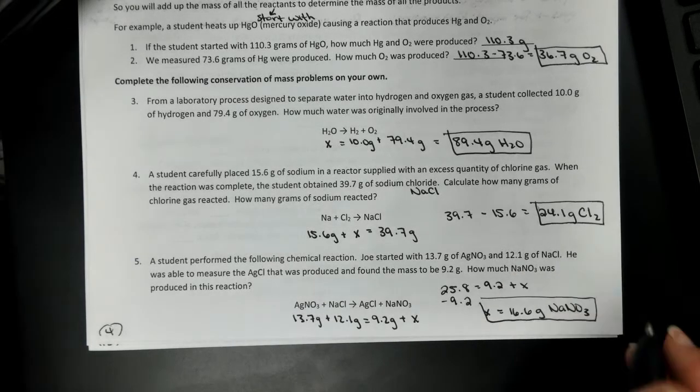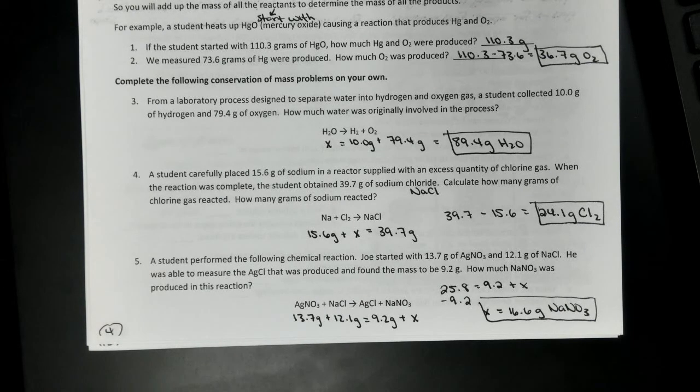So that's the law of conservation of mass: the mass that we start with has to equal the mass that we end with.